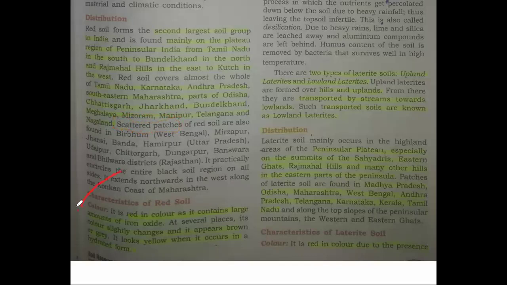So, characteristics: color. It is red in color and contains iron oxide. Which color is iron oxide? Fe, it is red in color, this color, right? At several places, its color slightly changes and it appears brown or gray. It looks yellow when it occurs in the hydrated form.